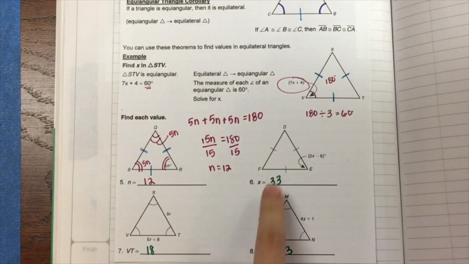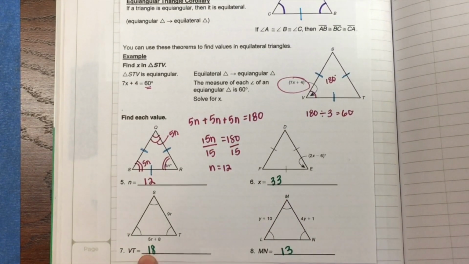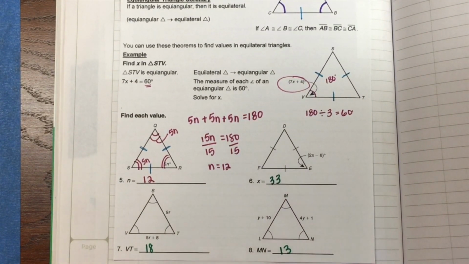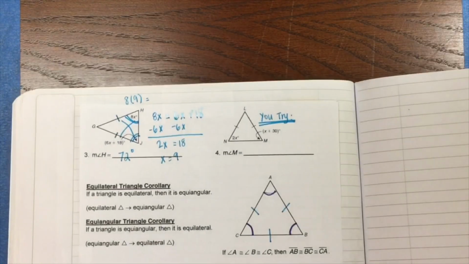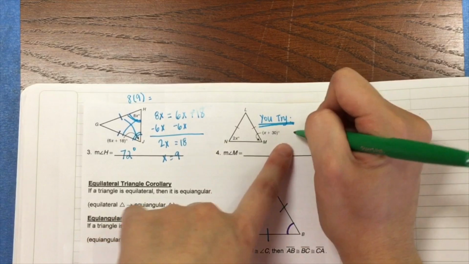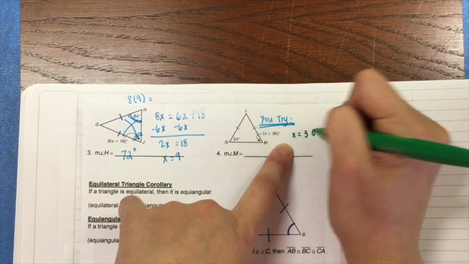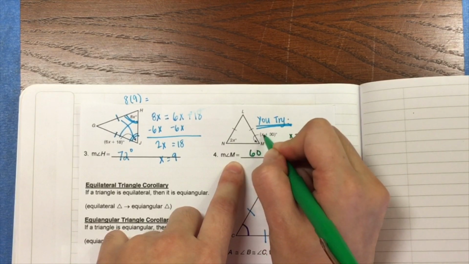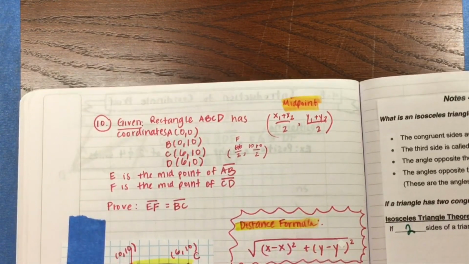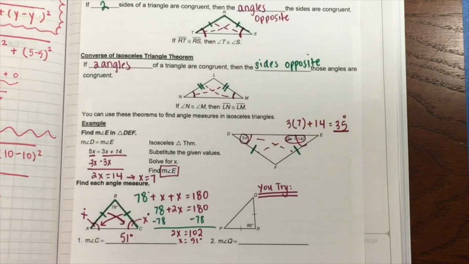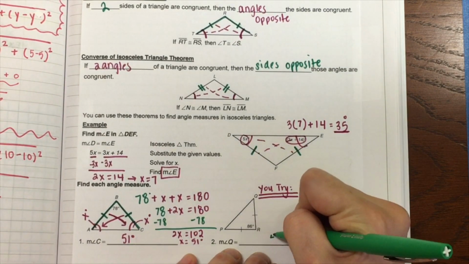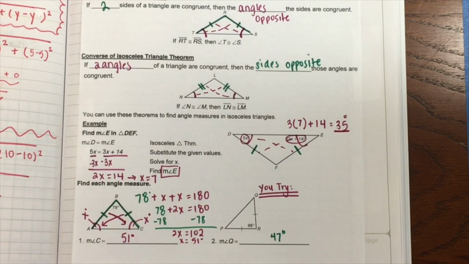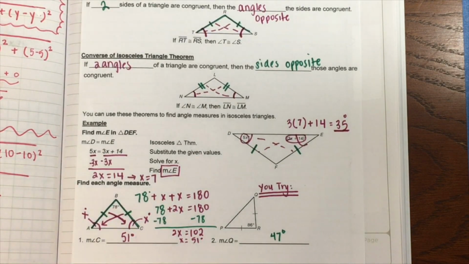All right, you should have gotten x equals 33 on this one, vt equals 18, and mn equals 13. And on number 4, you should have gotten x equals 30. So then the measure of angle M is 60 because you plug in a 30 for the x. And then number 2, you should have gotten 47 degrees. Go ahead and make sure that you jot down any questions you have and bring them to class tomorrow.